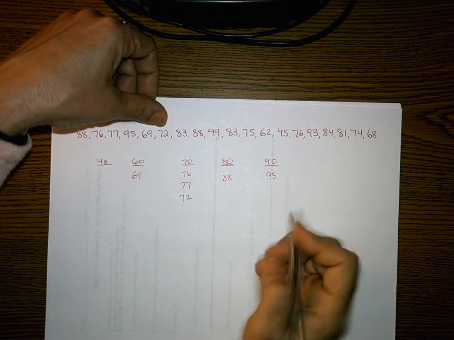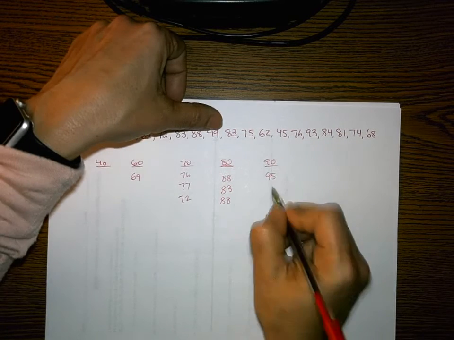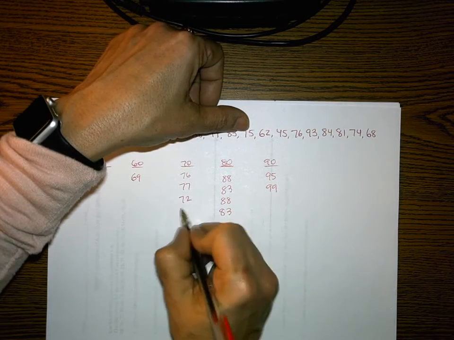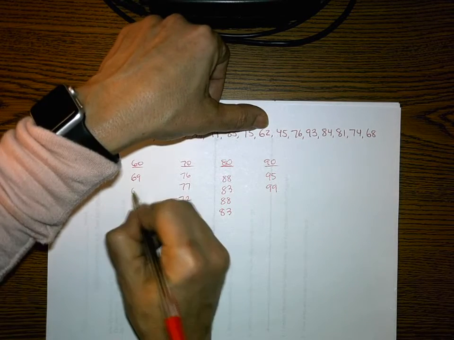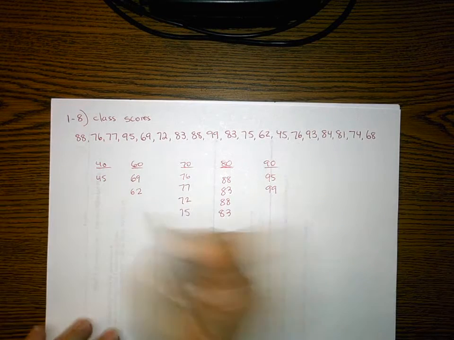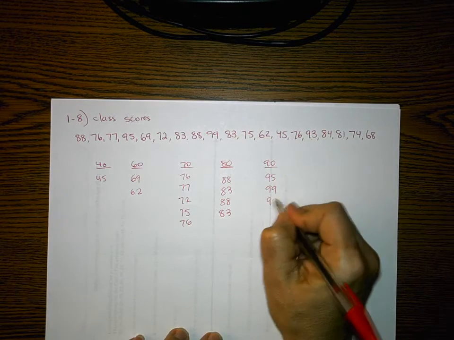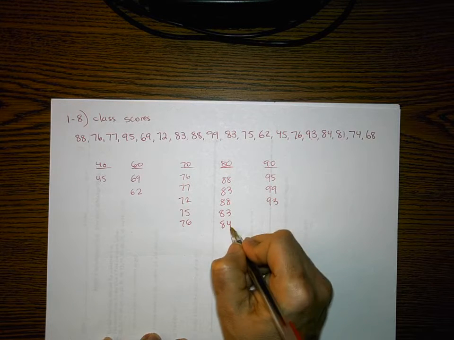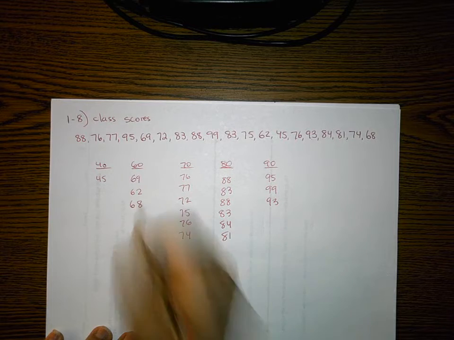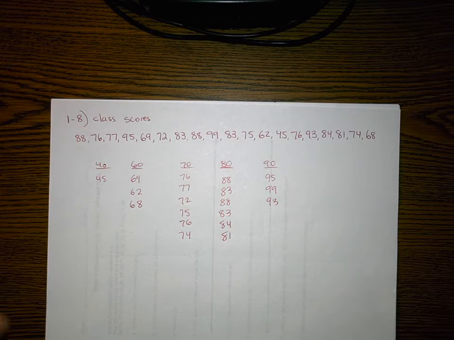I'm just sorting it. 83 goes here. 88 goes here. A 99 goes here. 83, 75, 62, a 45 goes here, and then a 76, a 93, a 84, a 81, a 74, and a 68. All I did was grab them and put them in a sorted fashion.